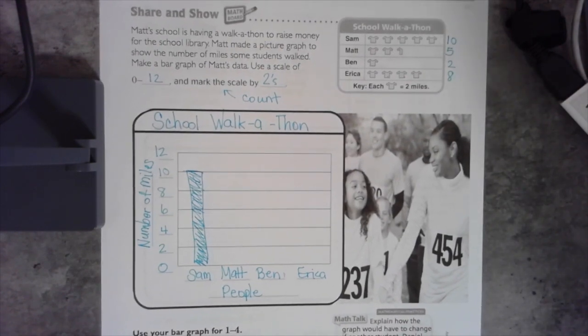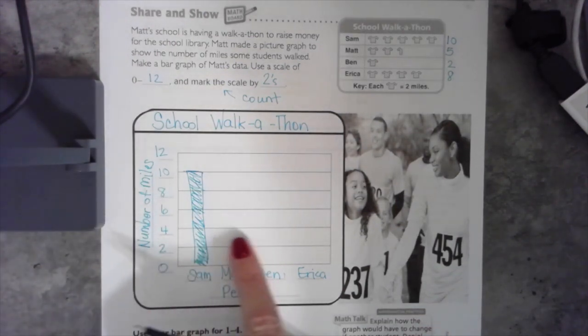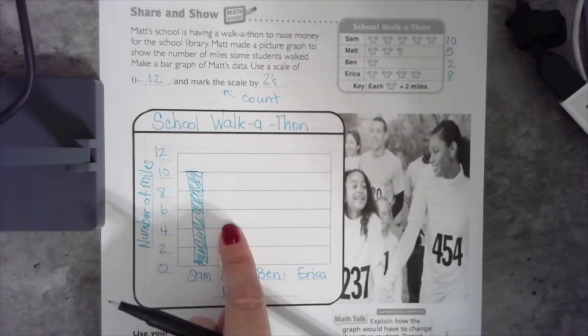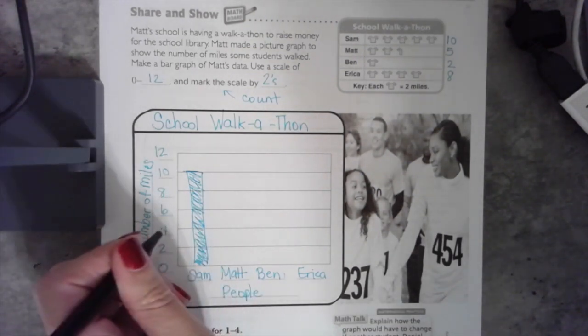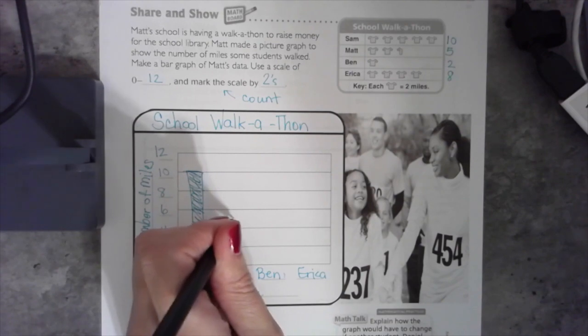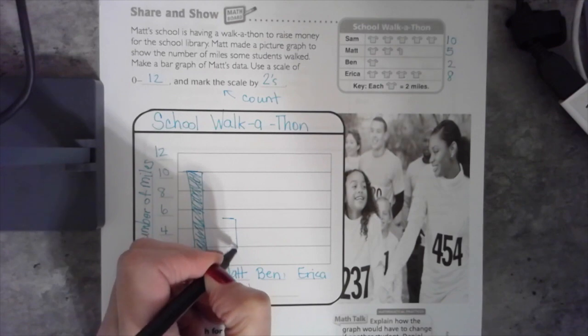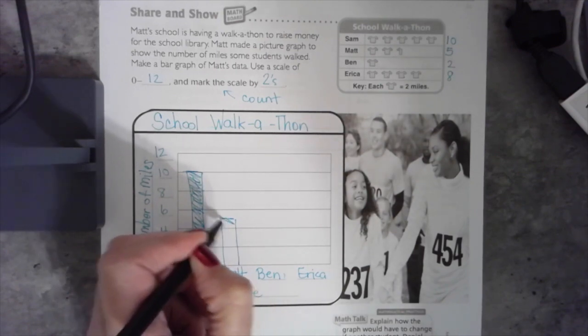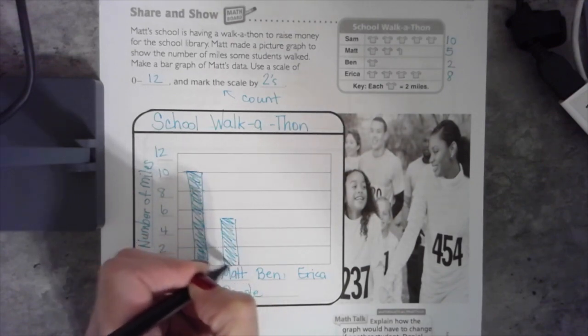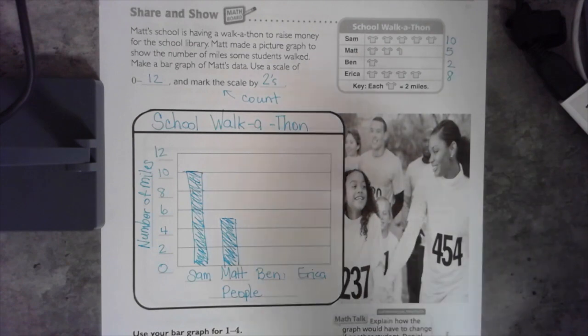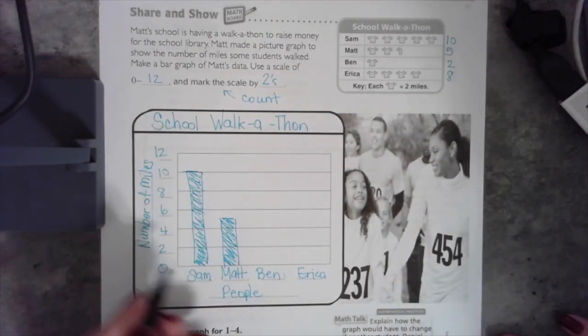Okay, next is Matt. Matt had 5, so we're going to have to do some thinking here. So here's 4, but here's 6. So where would 5 go? Right, if I had a line for 5, it would be about right there in the middle of 4 and 6. So Matt's would look like this. Okay, Ben. Oh, poor Ben. He only got 2 miles done.